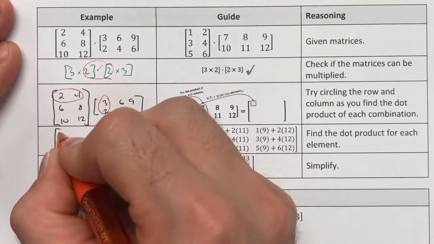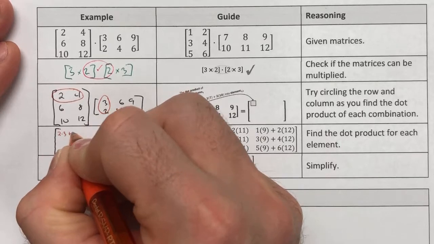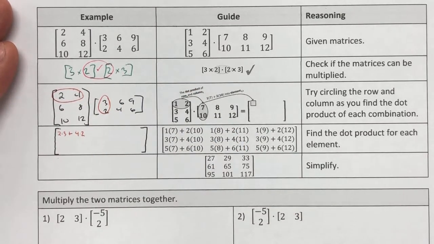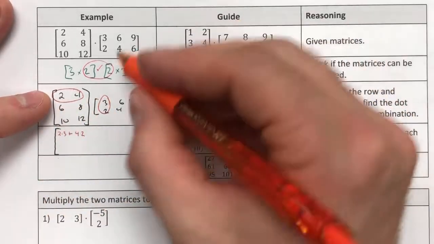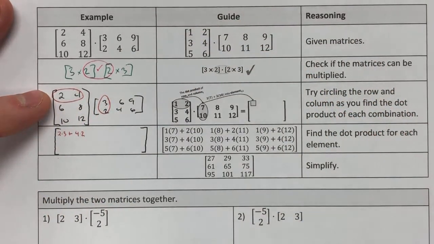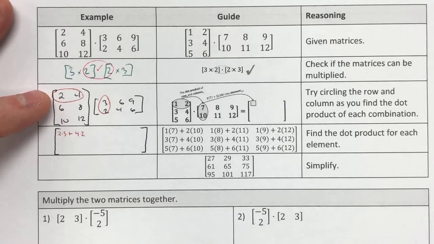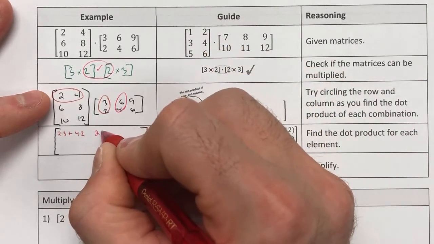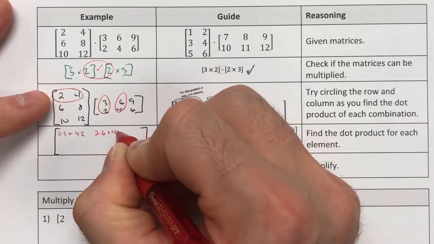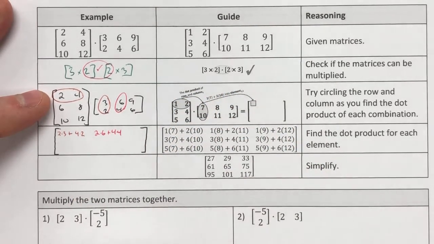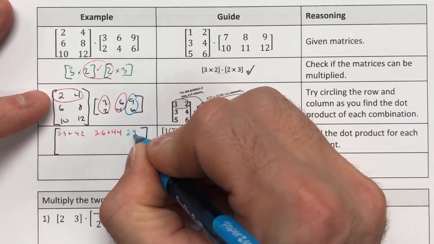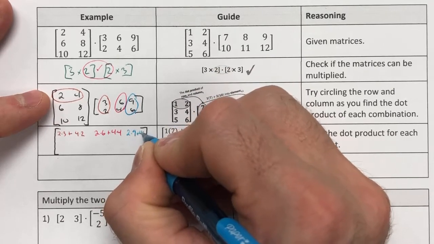up here. So I have a 2 times 3 plus a 4 times 2 up in the first entry. Now, when I take this and I multiply it times the second one, let's do this in, let's just say red, I'll have a 2 times 6 plus a 4 times 4 in my second entry. And in my third one, I'll have a 2 times 9 and a 4 times 6.